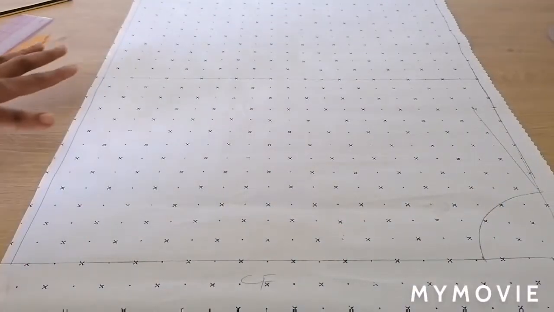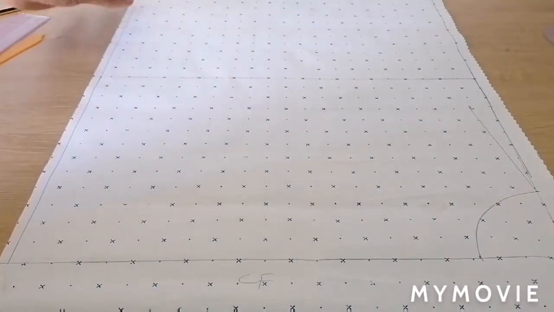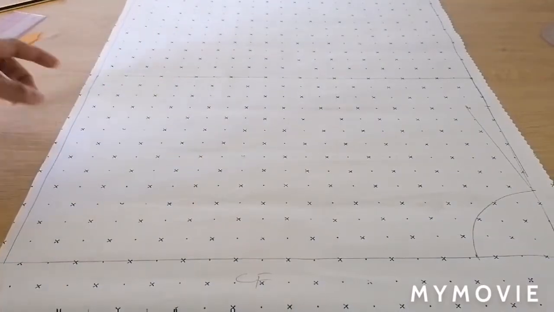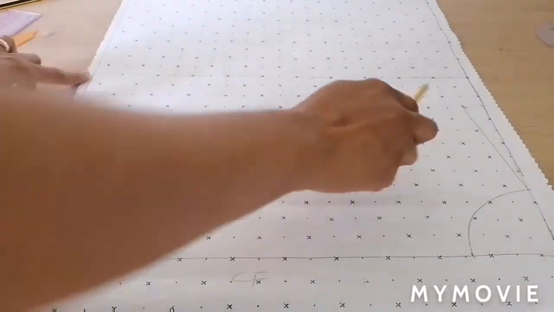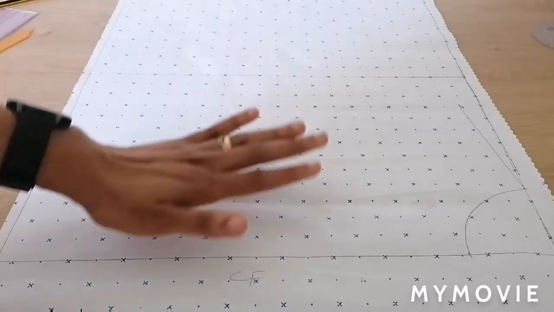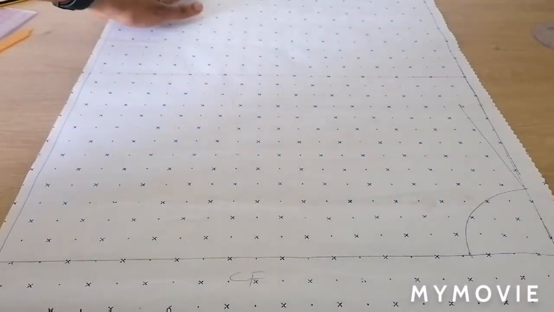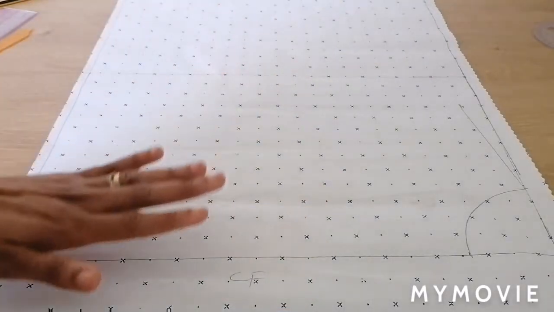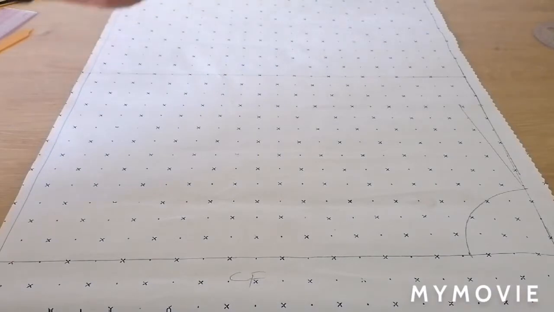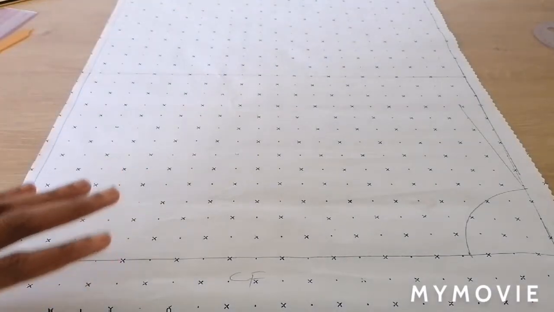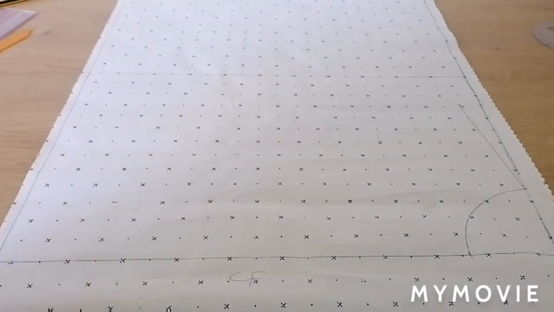I also went ahead to get the middle line, that is divide the 20 inches into 2. So I divided it with a straight line. This is going to serve as our half front, and this is going to be as the back. So this is our front and this is going to be our back. So first of all, we're starting with the front measurement.